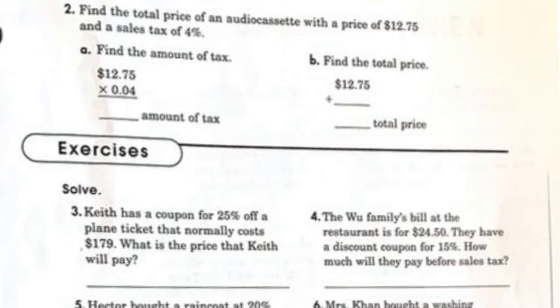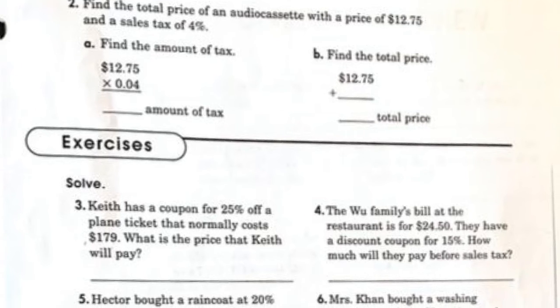All right, on this guided practice, it says find the total price of an auto cassette with a price of $12.75 and a sales tax of 4%. Well, they have the problem done for you. You just have to come up with the answer. So you take $12.75 and you multiply it by 0.04. Doing this on my calculator, I get 0.51, and that's in terms of dollars. So it's 51 cents is the amount of tax.